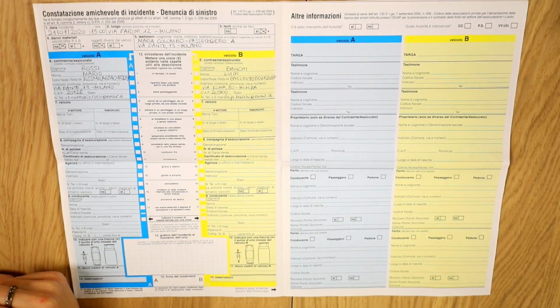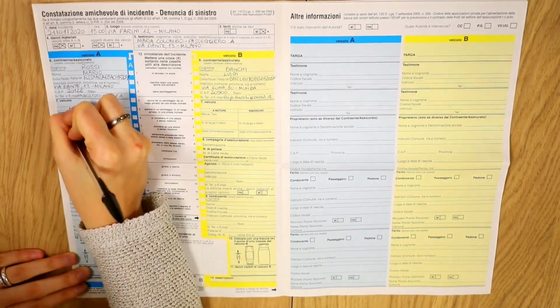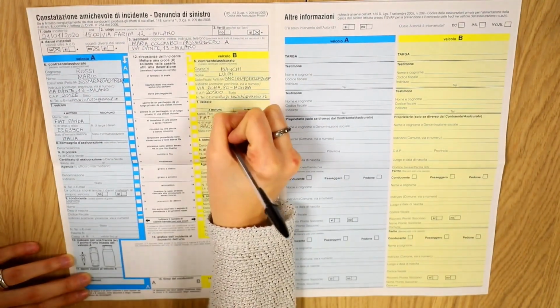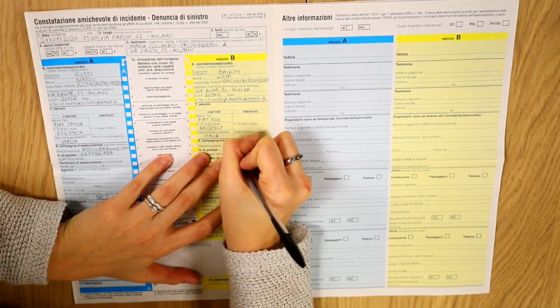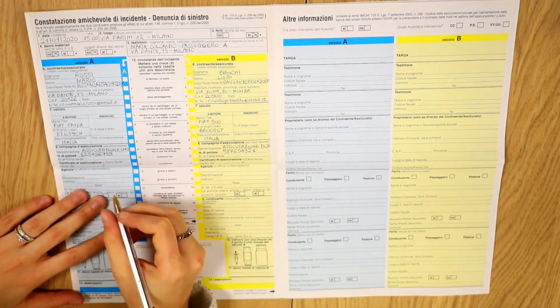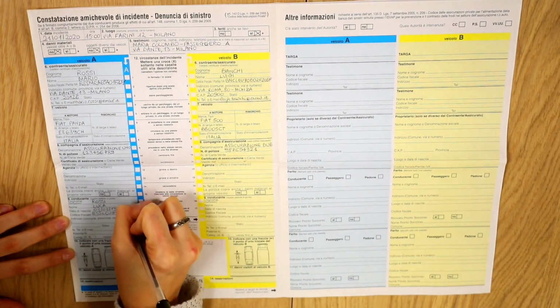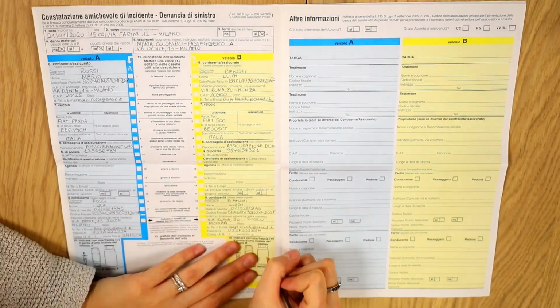Next, move on to the vehicle information in Section 7, such as make and model, license plate, and country of registration. At this point, you should specify the insurance company details, such as the name and policy number. In Section 9, instead, we will enter the driver's details, which do not necessarily coincide with those of the vehicle owner.